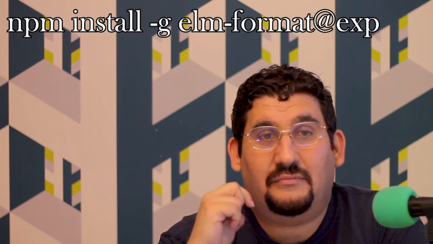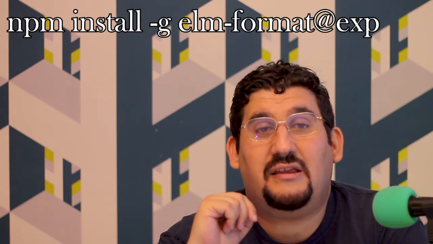And so I suggest you install Elm Format. You install it with npm install -g elm-format@exp, and use it. And with your code base, you'll very much like it, I promise. And if you don't, please tell me why. And if it's the 2 spaces versus 4 spaces thing, that one's already been beaten to death on a GitHub comment thread.